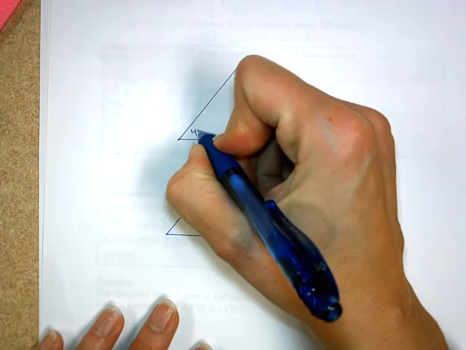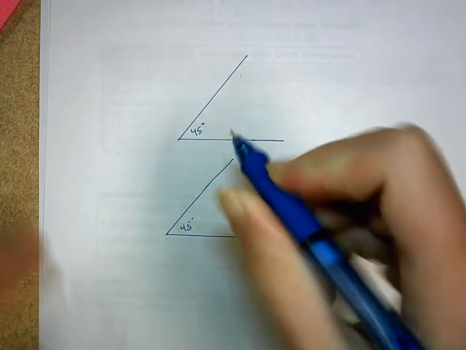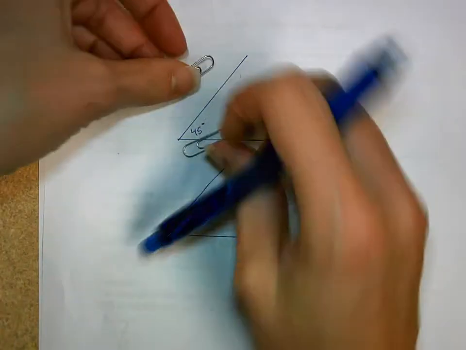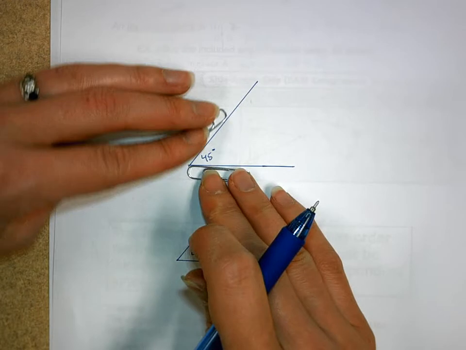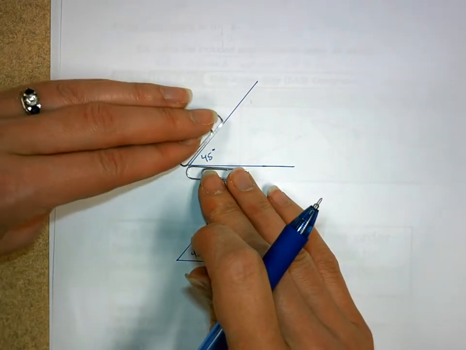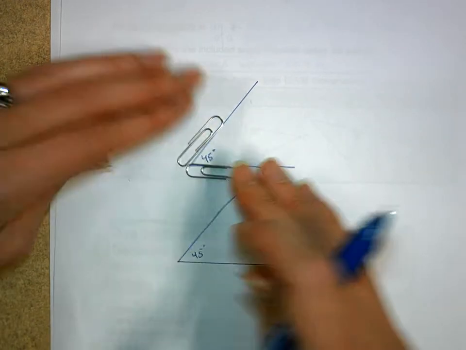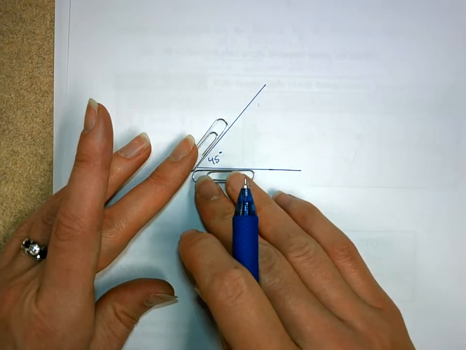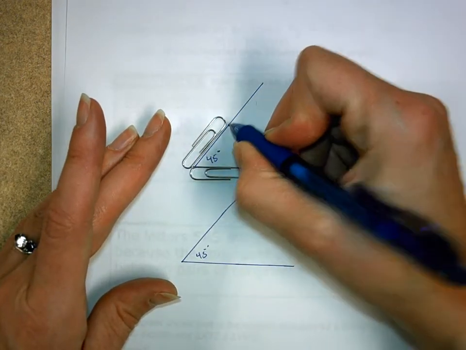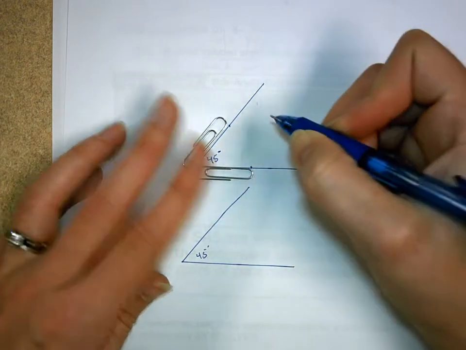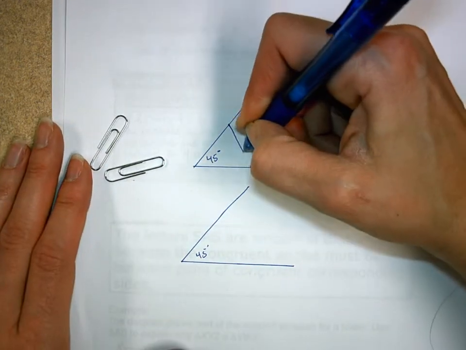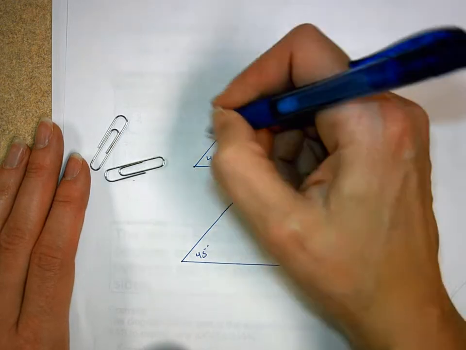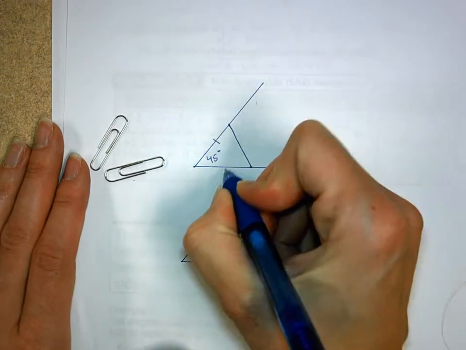So these are both 45 degrees. Now, if I use the same side lengths, let's use our paper clips again, and they're the same, if I put them together so they're touching, I know the other end points are going to be right here and here. So that side is formed right there. So I know these two are going to be the same.